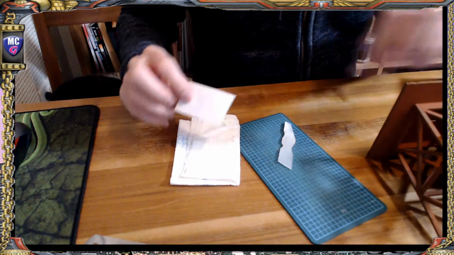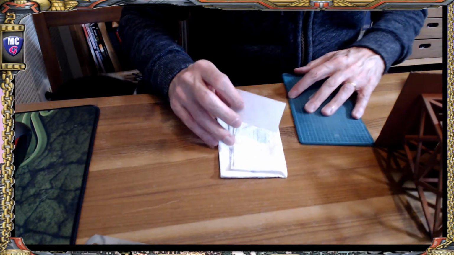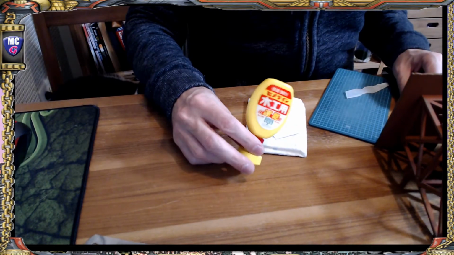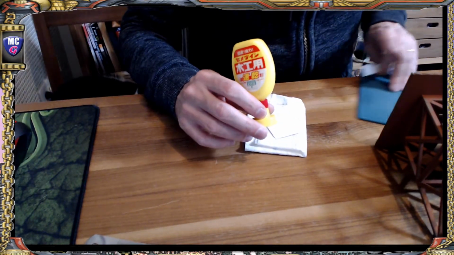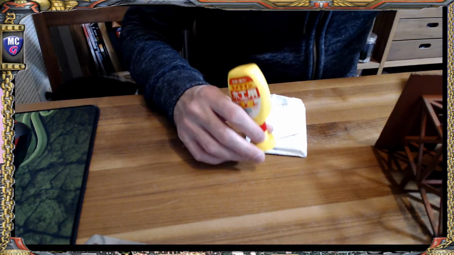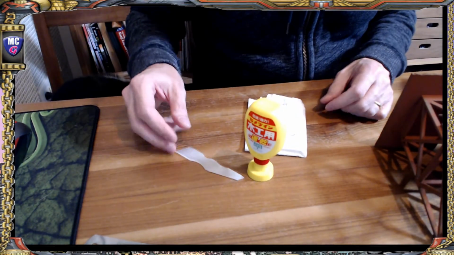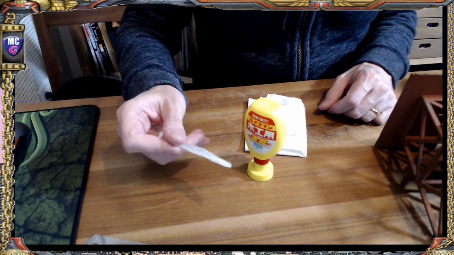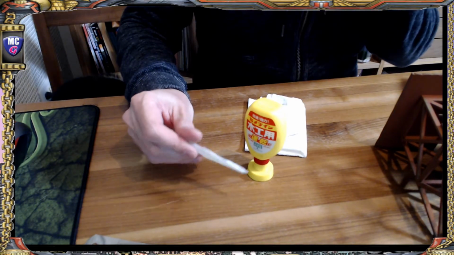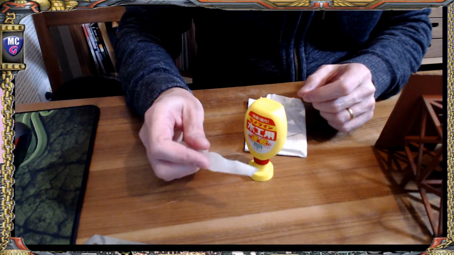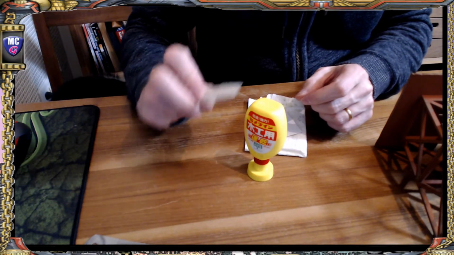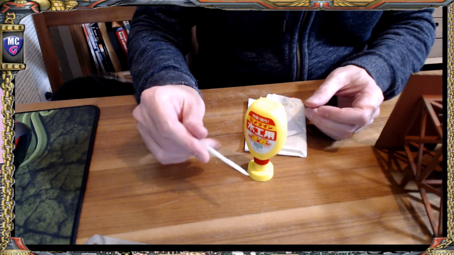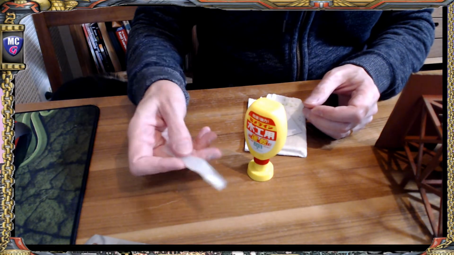Now the gluing. So this is wood glue. You can use white glue, PVA glue, whatever, and this is a spreader I got with some other glue ages ago, and I've used it pretty much for everything ever since. You can use any kind of flat thing that you don't mind getting all glued up, basically.